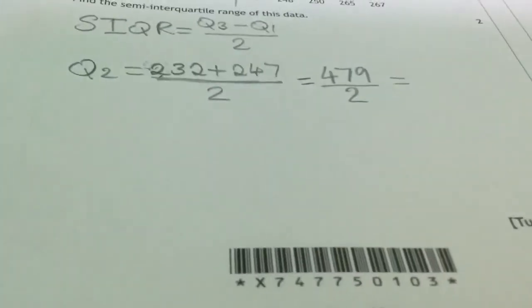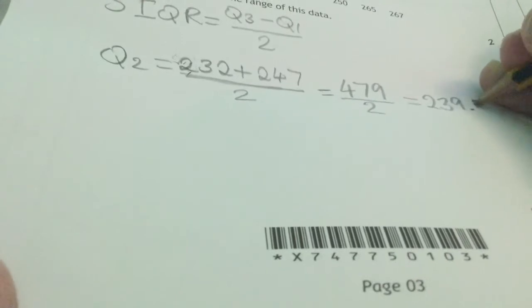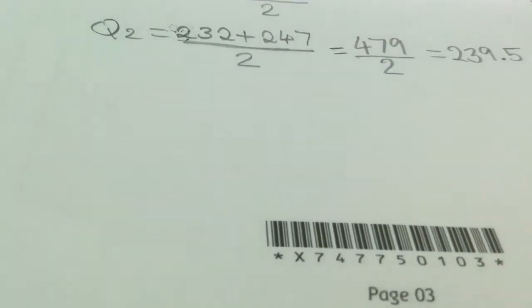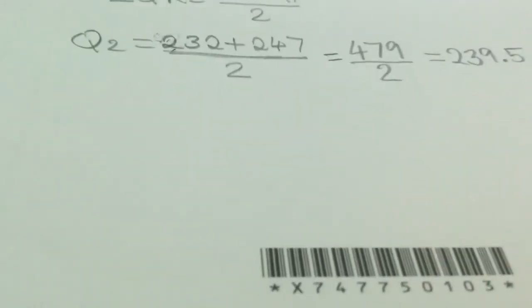We divide that by 2, so 479 divided by 2 equals 239.5. So 239 and a half is our median.